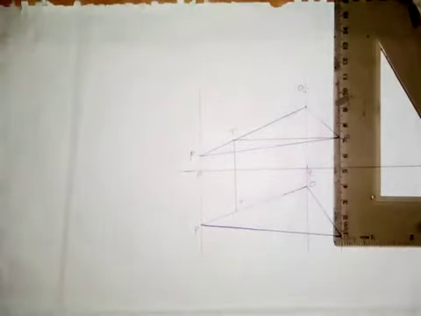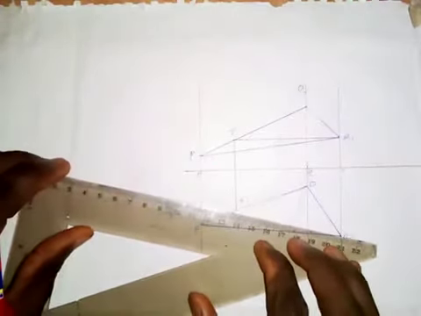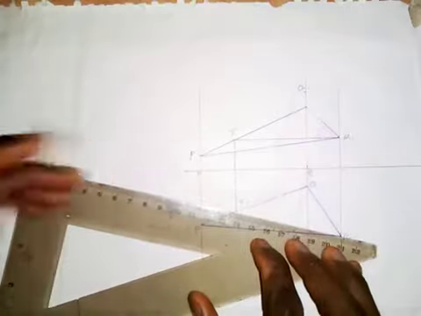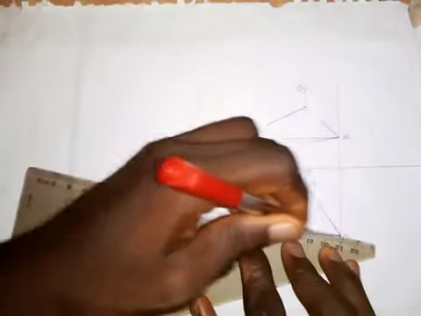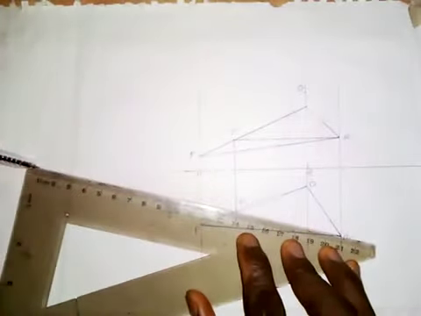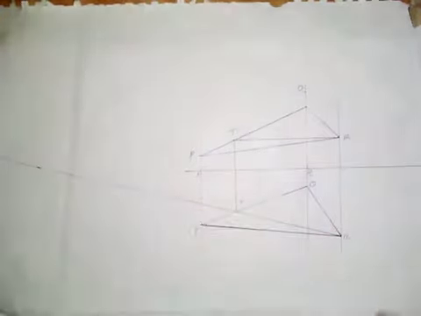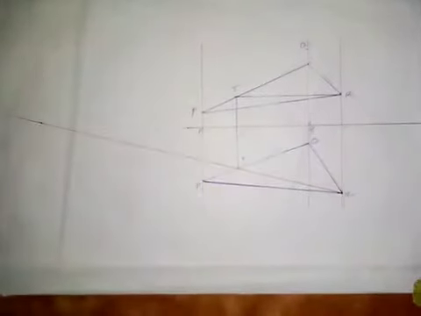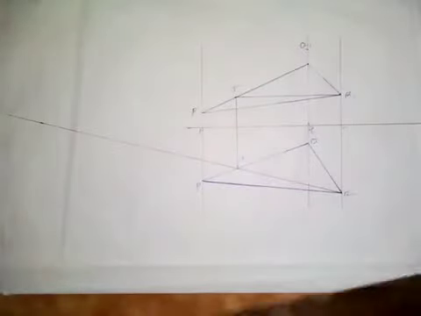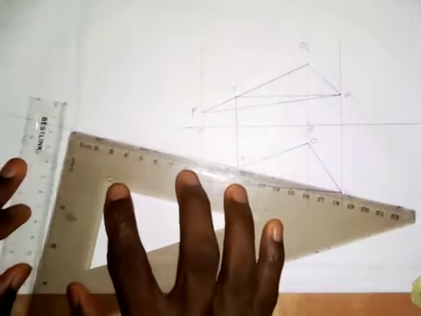Now the next thing that you have to do is that from this point R, you draw a line from R down here, you draw a line through T. So it goes like this. Draw a line through T. So the next thing that we are going to do is that, with your set square, set your set square along this line RT. So you set it like this.